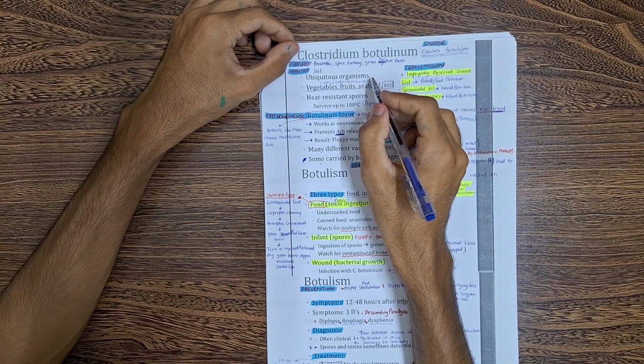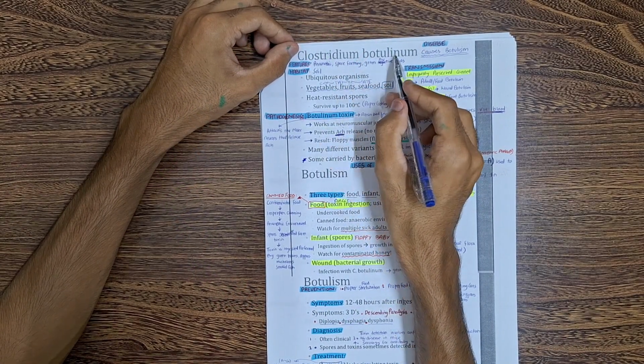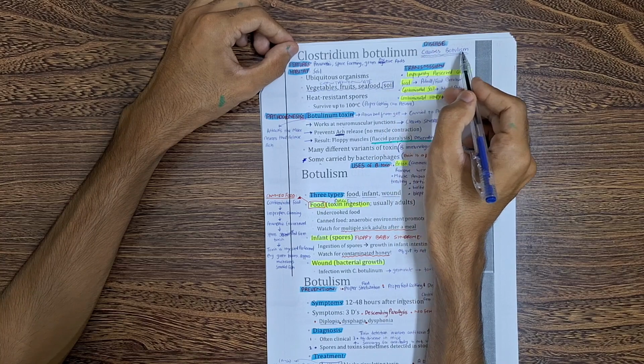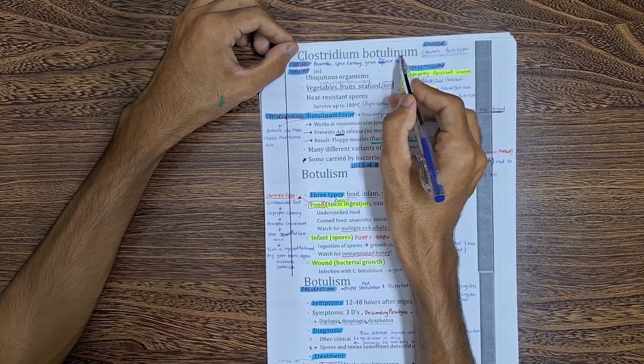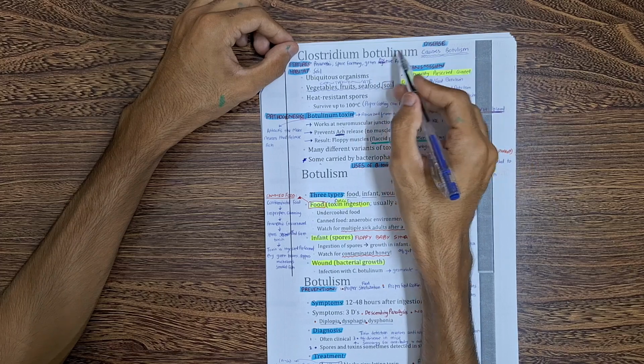Welcome to Micro Review. Today our topic of discussion is Clostridium botulinum. It causes a disease known as botulism. Botulism and botulinum, two similar words, would make it easy to remember the disease.